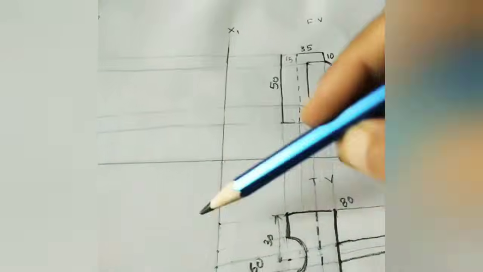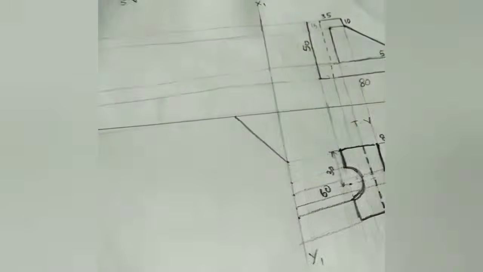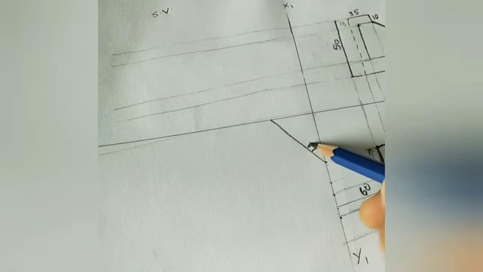Now shift these points up to this reference line. Here for shifting it we can use a compass. Okay, this as center, this as radius. We can shift this point to this point by taking an arc, or we can do the 45 degrees lines also. Okay, from this point to this point. This angle should be 45.